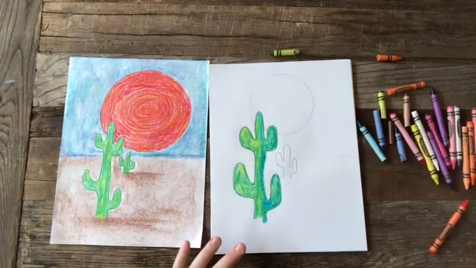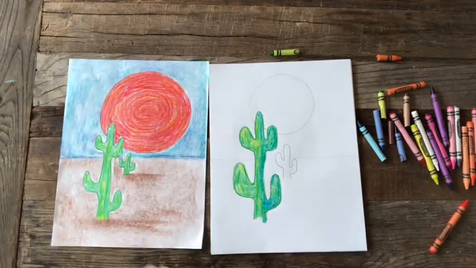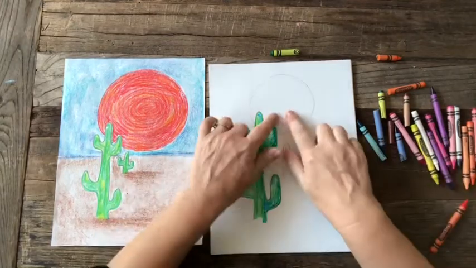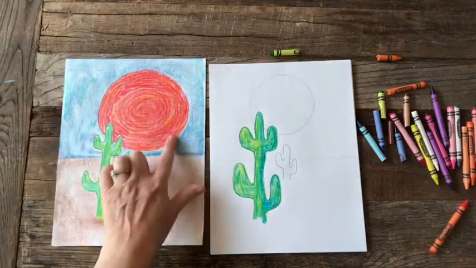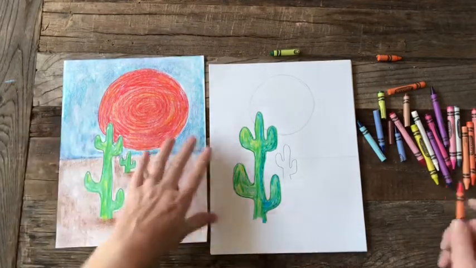Okay, with my, oops, I didn't really do the shadow on this one, but that's okay. You don't have to do the shadow if you don't want to. Okay, for the sun, I used kind of an orangey red and an orange because I wanted to layer the color.